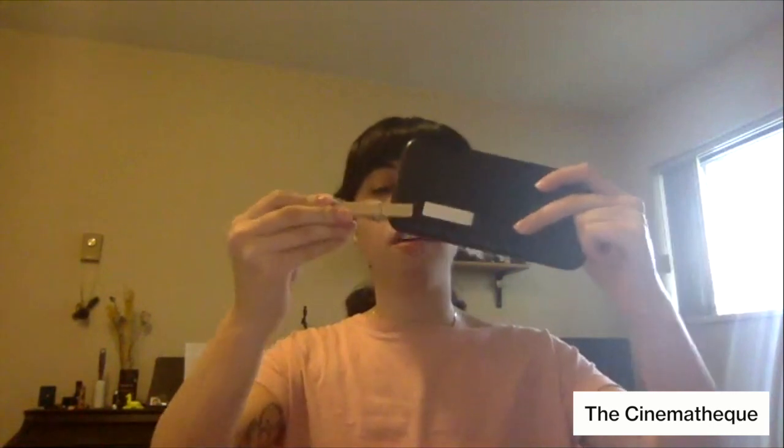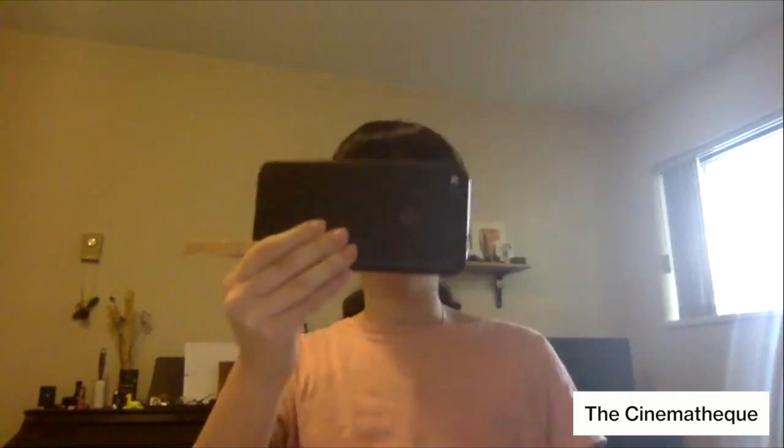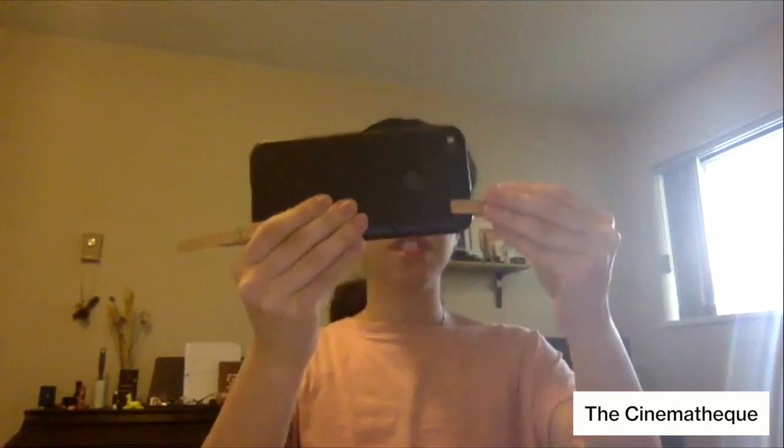If you don't have a phone holder, I found paper clips at home. You can put your tablet or your phone on these paper clips like that, and if you put it on a surface, it stays. This is just a little tip on how to hold your tablet or phone.